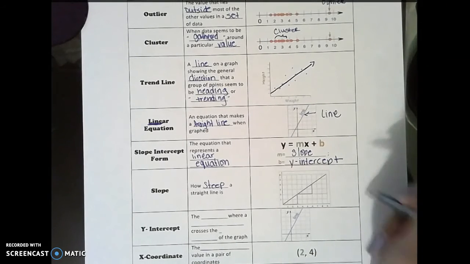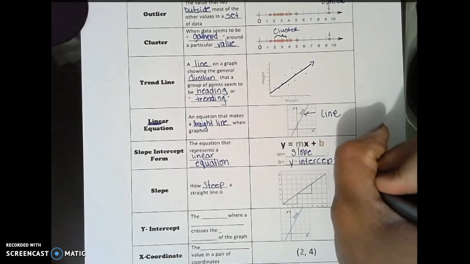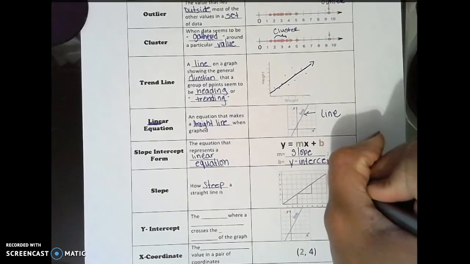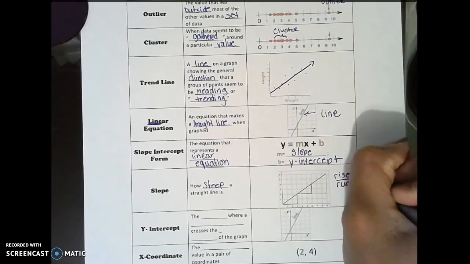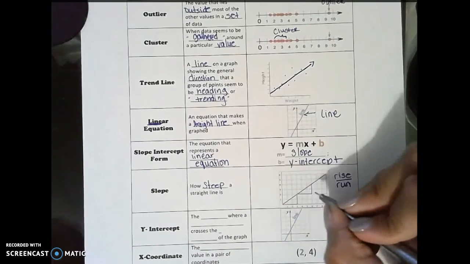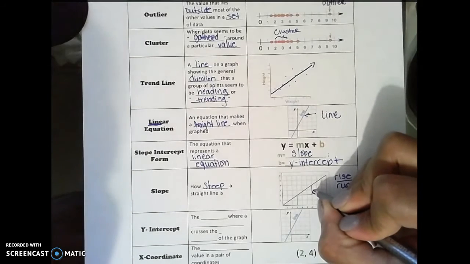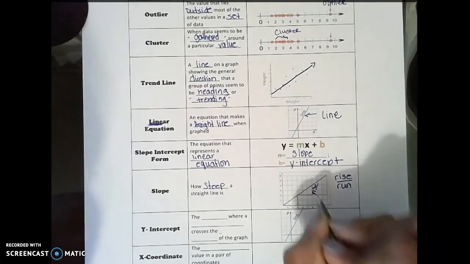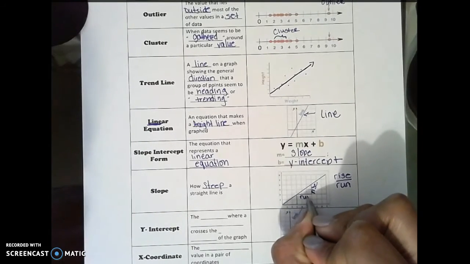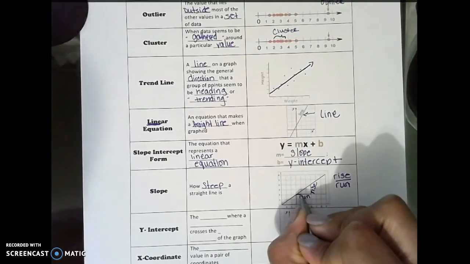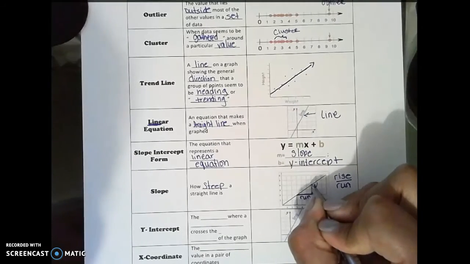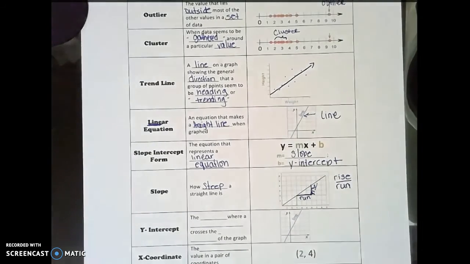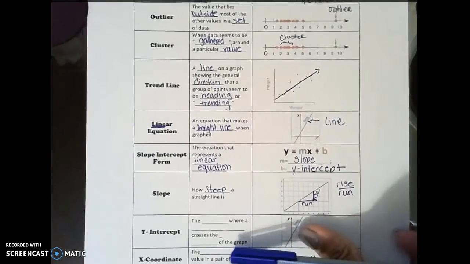Okay. In order to get our slope, we're going to do rise over run. And again, we'll come back to this. But if I made a triangle here, this will be my rise, and this will be my run from a certain point. There, that would represent my slope. And we'll get back to that a lot later.